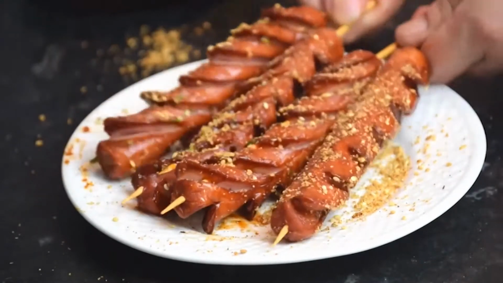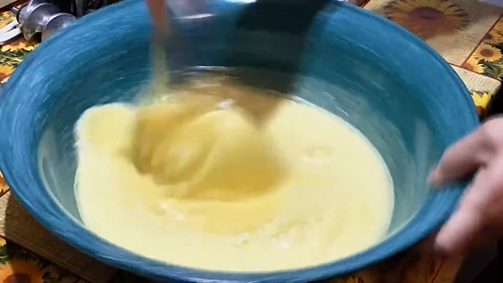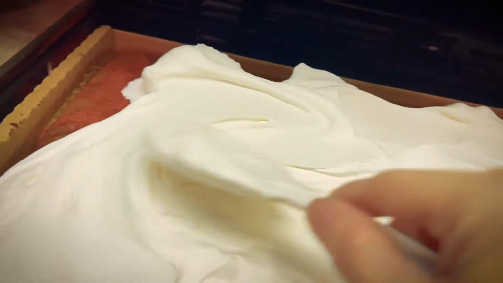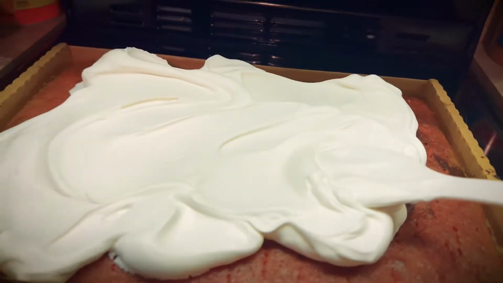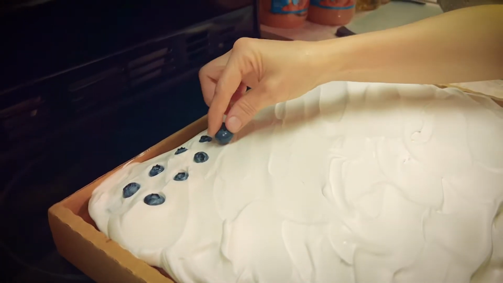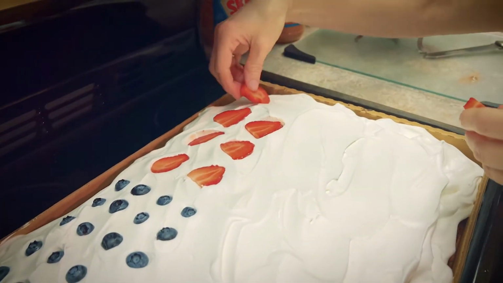Now let's talk about cake. Poke cake is a big hit. It's a cold cake that you poke holes in with a fork and pour Jello over the top of it. Then you spread whipped cream on top, and I like to add blueberries and strawberries to make it look like an American flag each 4th of July. The recipe is in the description box, along with the list of food that I used for my party.